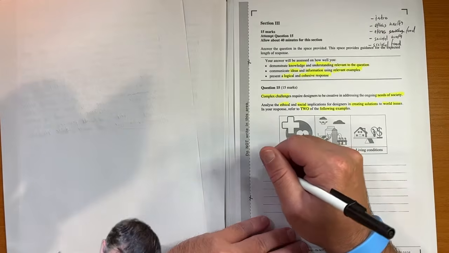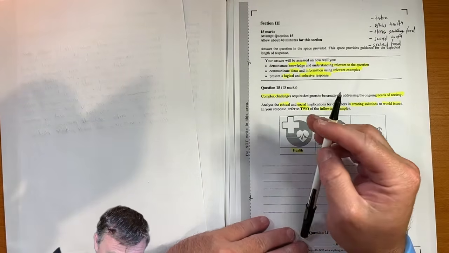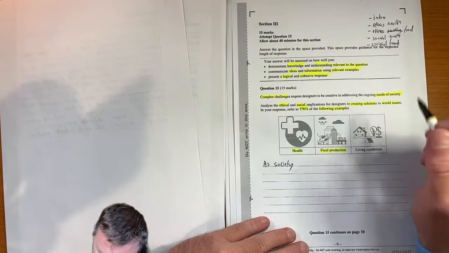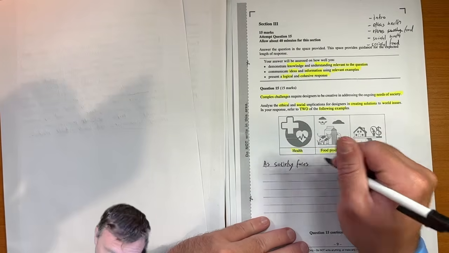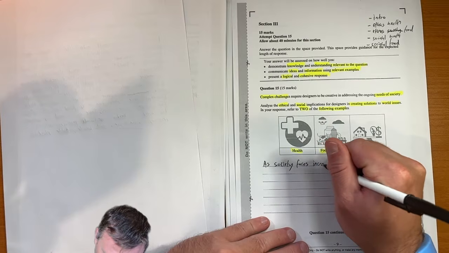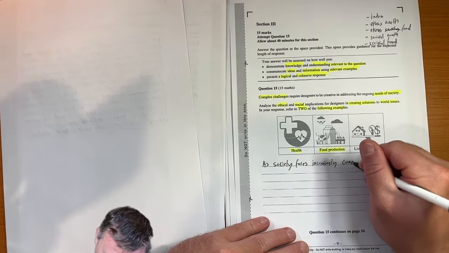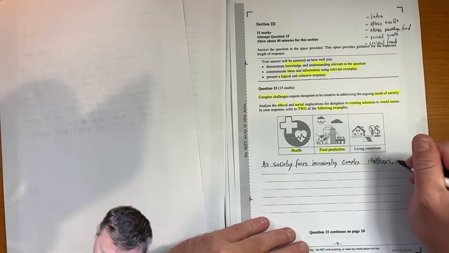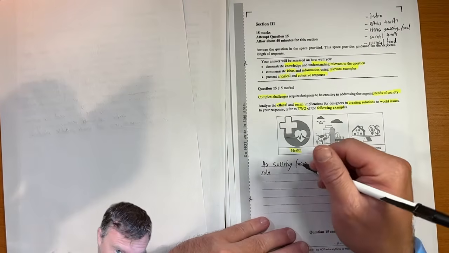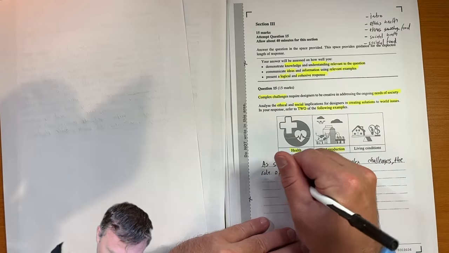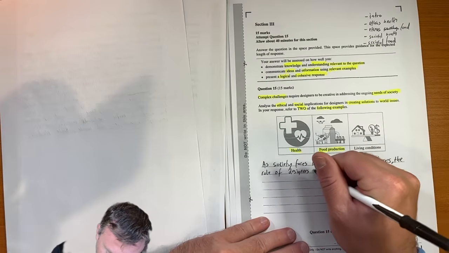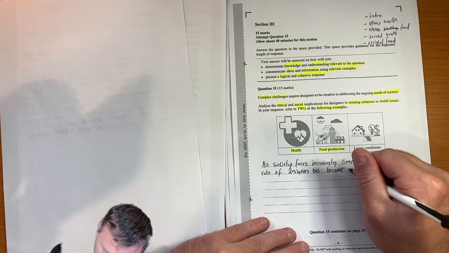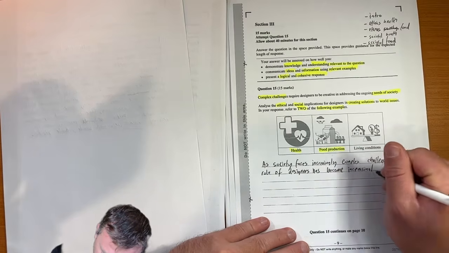So, as society faces increasingly complex challenges, the role of designers has become increasingly crucial.